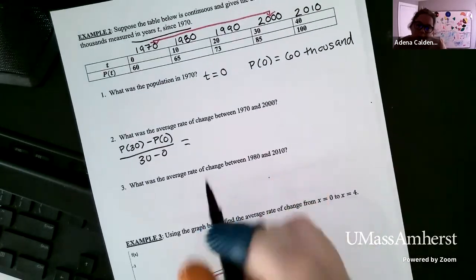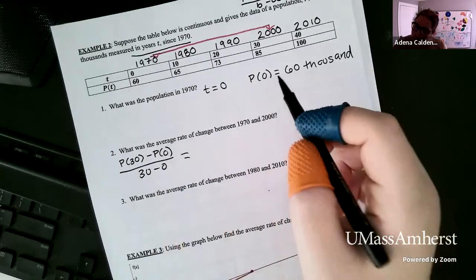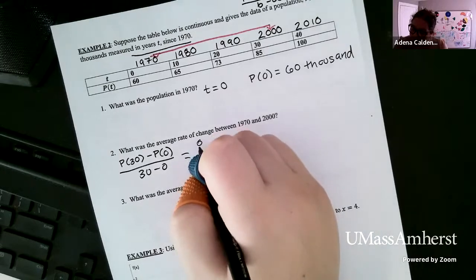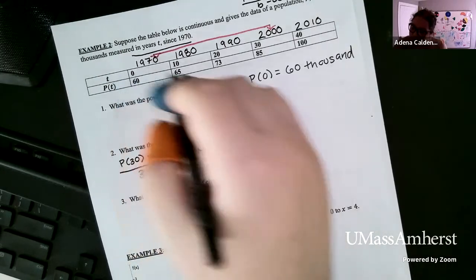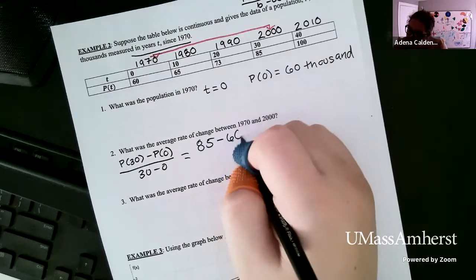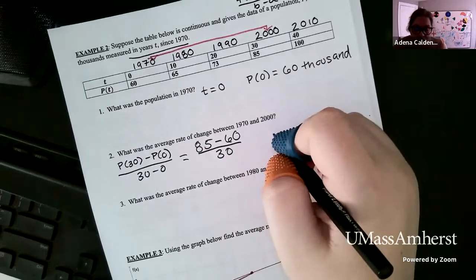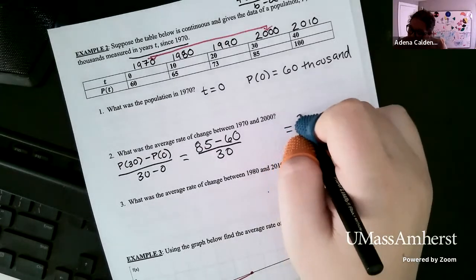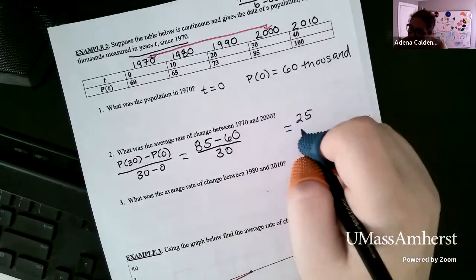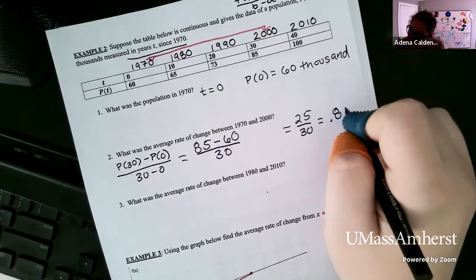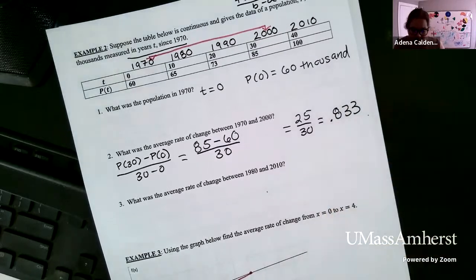Okay, so the population after 30 years, which is the population in the year 2000, we come down to the dependent value, and that's 85. And then P of 0 is 60, divided by 30. So that's going to give us, I'm going to leave a little space because I'm going to talk about units as well, 25 over 30, which is going to give us 0.833 repeating.